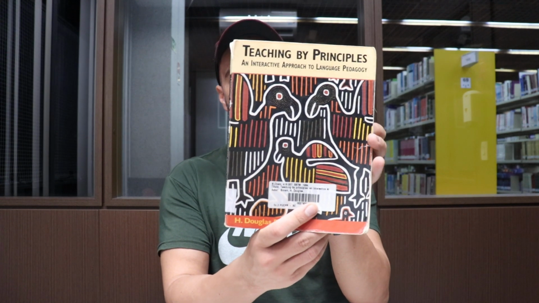I found this book here, Teaching by Principles: An Interactive Approach to Language Pedagogy. You can see it's an old book, but we have newer editions. This specific book in my hand is very old, but there are much more recent editions.